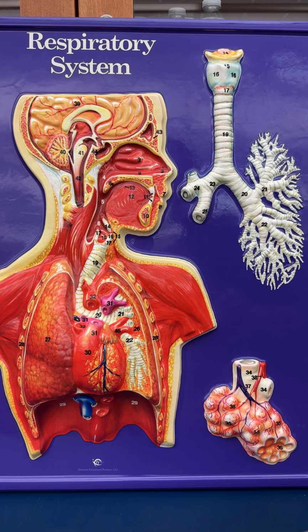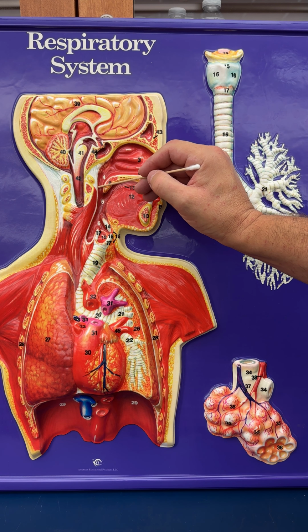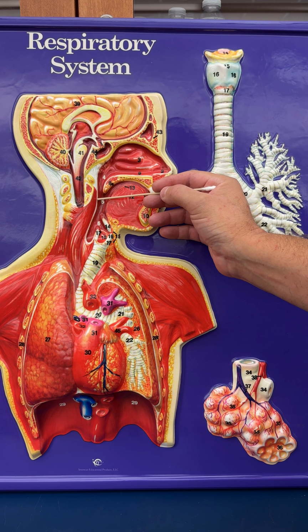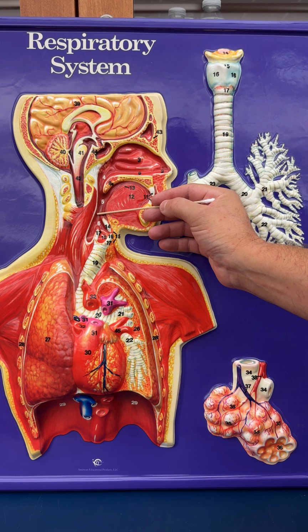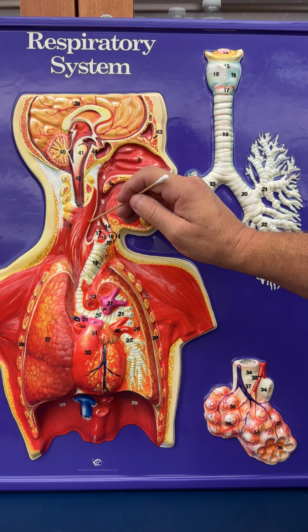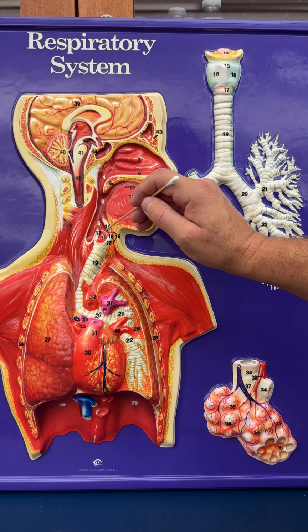As for the pharynx, we've got the regions of the pharynx. We've got the nasopharynx here to the tip of the uvula. We've got the oropharynx here that runs from the tip of the uvula down to the beginning of the actual larynx here. And we have the laryngopharynx, which occupies this region here, associated with the larynx.